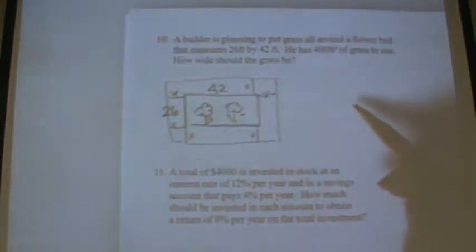So now, are you gonna put grass on your flowers? You wanna be cutting this? No. You wanna leave this just flowers. So we only wanna put grass around this area, right here. So what your job is to do is to figure, what's this measurement right here? From here to here. Well, if this is 42, and this is X, and this is X, what's this measurement right here?